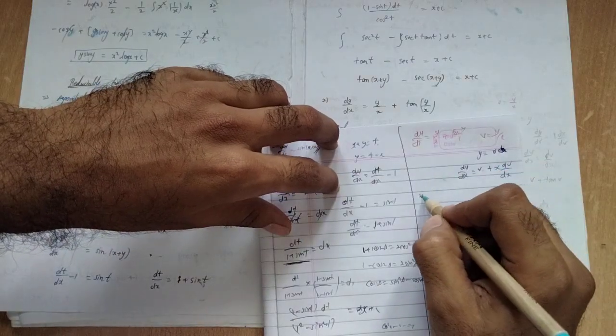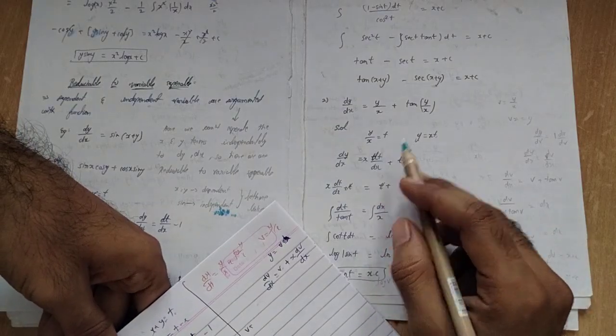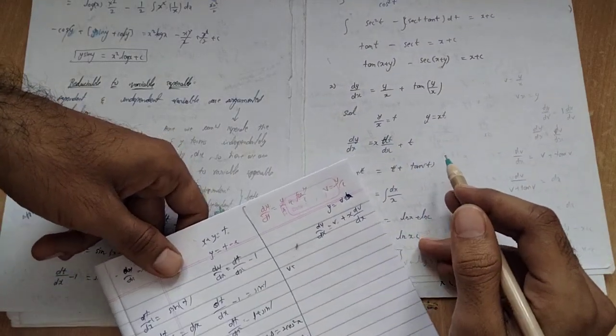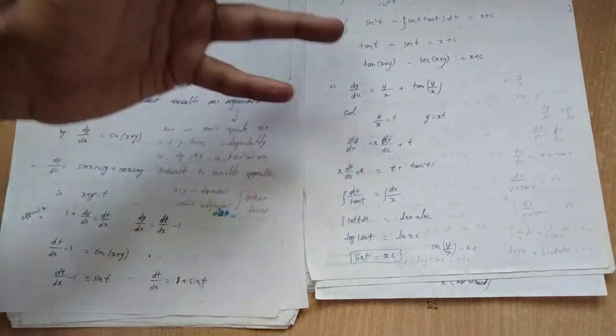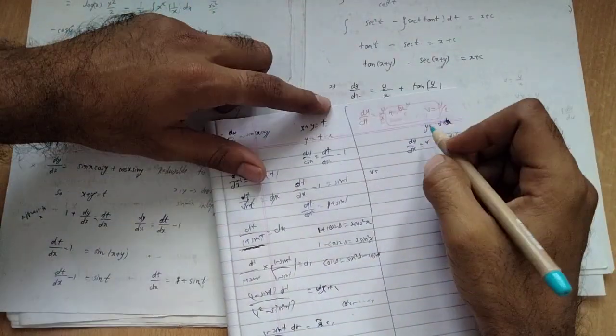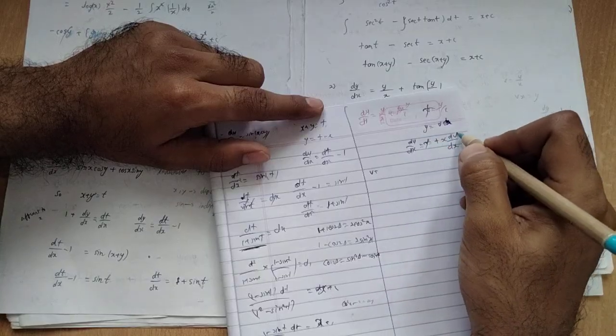Okay, so v plus, I think it's correct. Anyway, we can just go with the t format. So t.